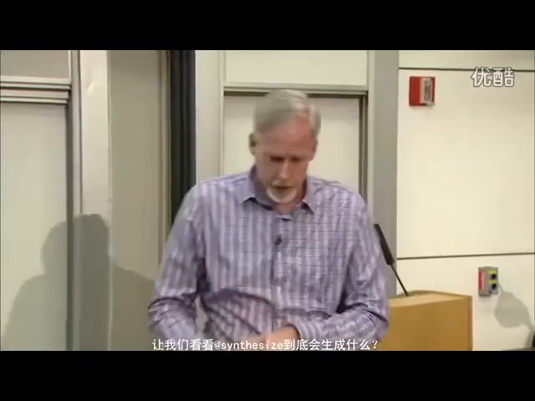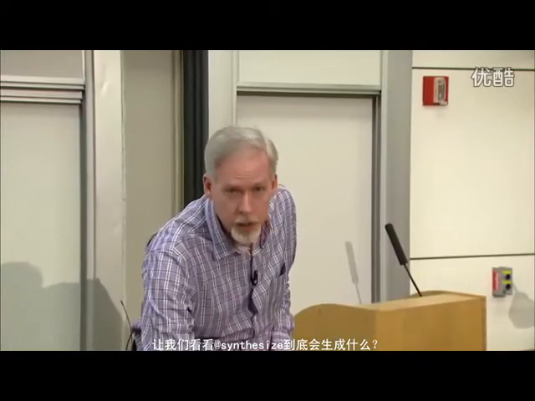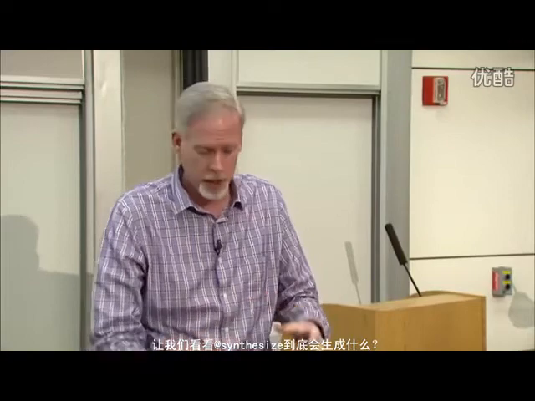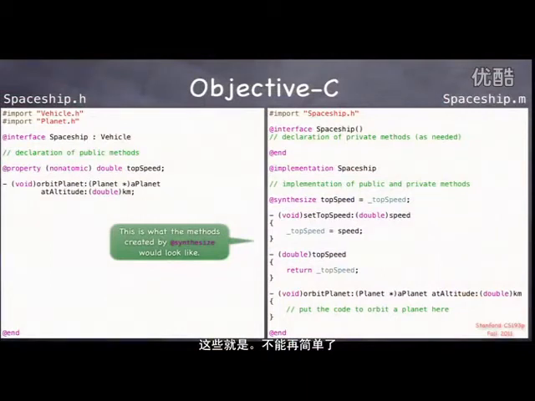All right, so what else? Let's look at what @synthesize would generate. What implementation would @synthesize generate? This is what it would do. I mean, couldn't be more simple, right? It just has this instance variable behind the scenes that it creates, underbar topSpeed. When you call the setter, it sets it. When you call the getter, it gives it back to you, okay?